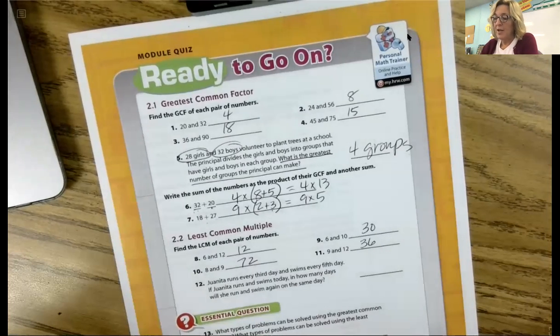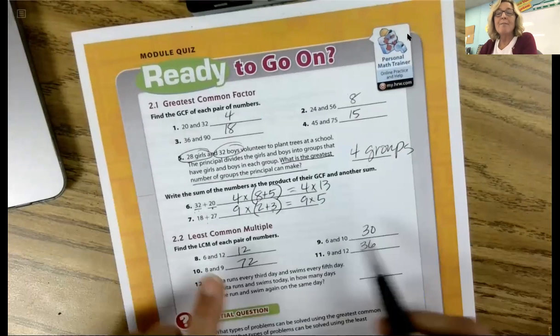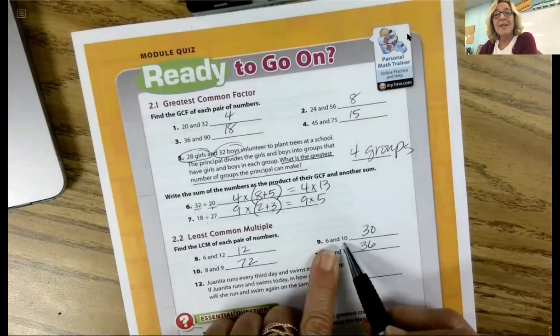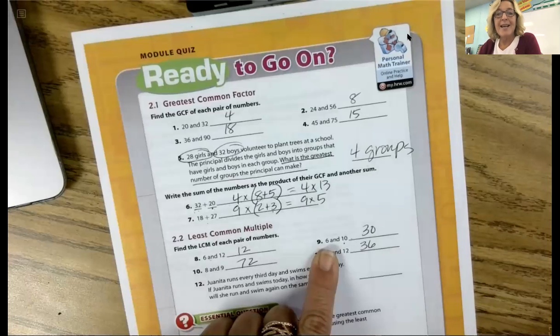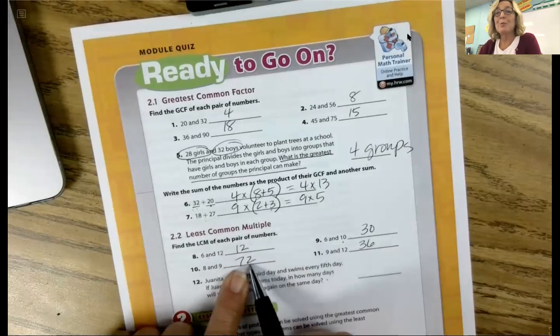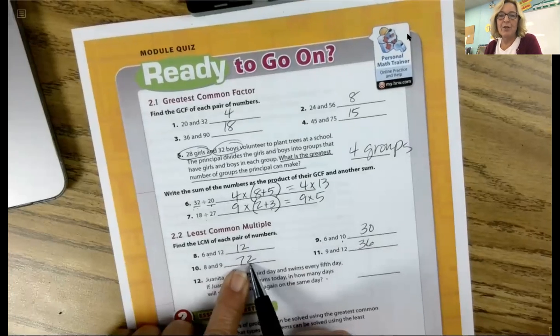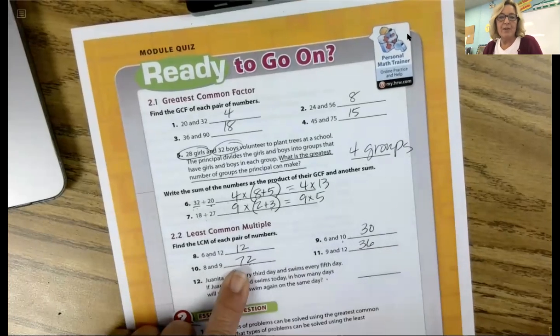So for instance, on 6 and 10, we could have multiplied 6 times 10 and gotten 60, which is a common multiple, but it's not the least. 30 would be the least. But in this case, 8 times 9 is 72. That is a common multiple, and it is the least common multiple. And then 9 and 12 is 36.